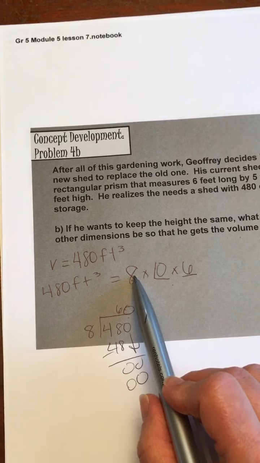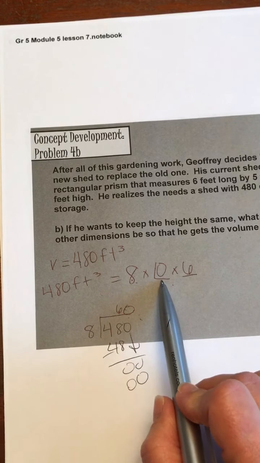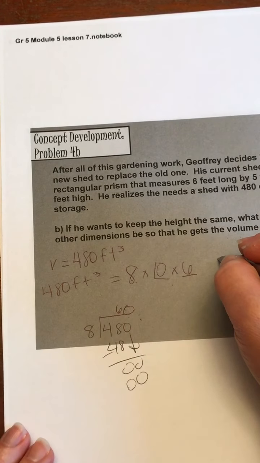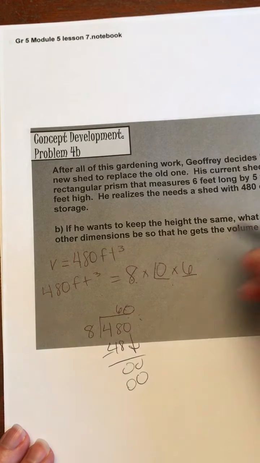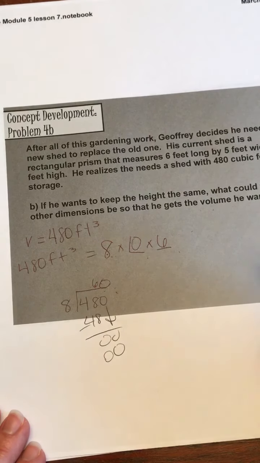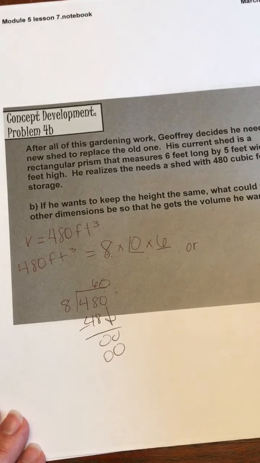So when I do that, 8 times 10 is 80. 80 times 6 is 480. So he could easily do it that way. He could also, I'm going to put an or, you don't have to solve it both ways.